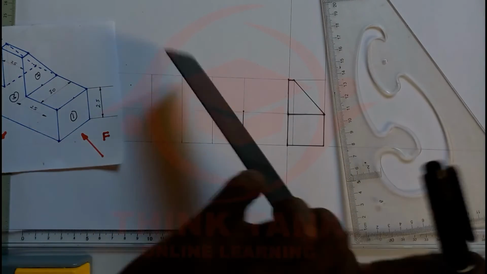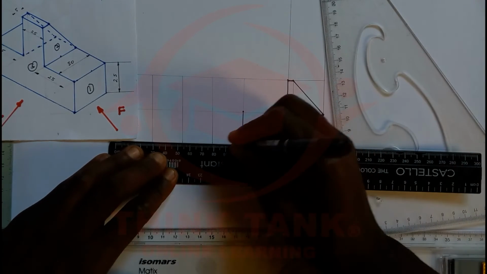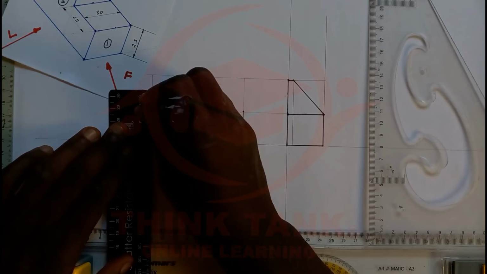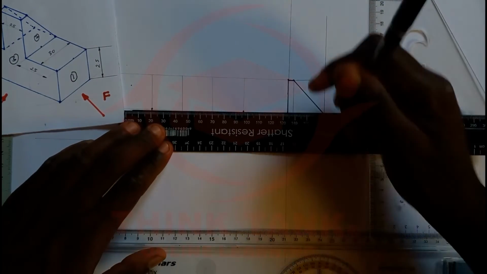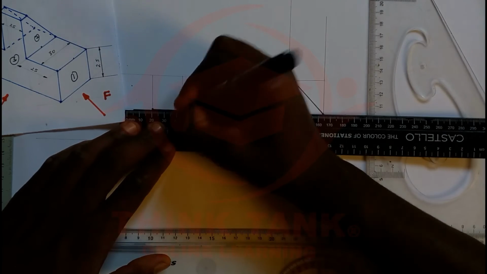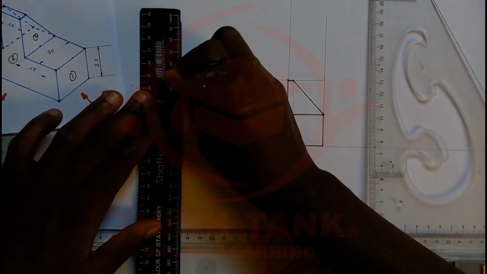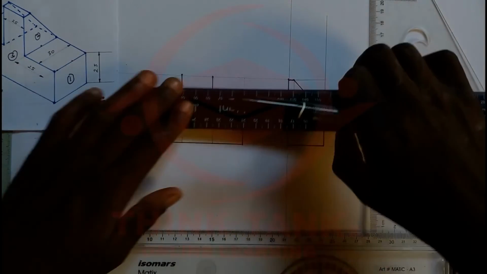This is plane 3. Okay, so this is plane number 3.